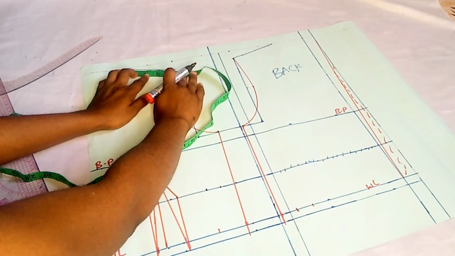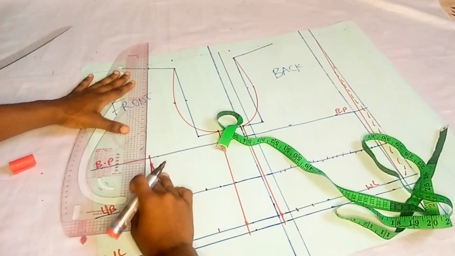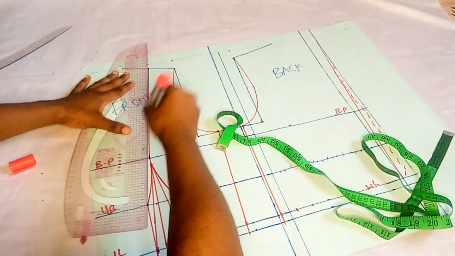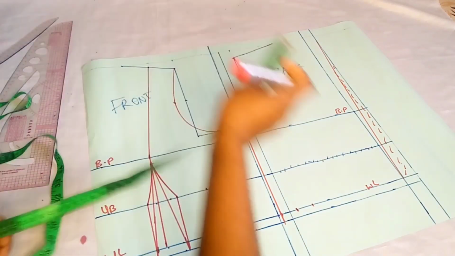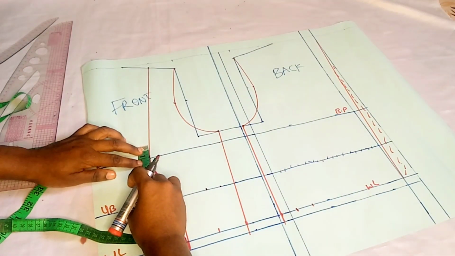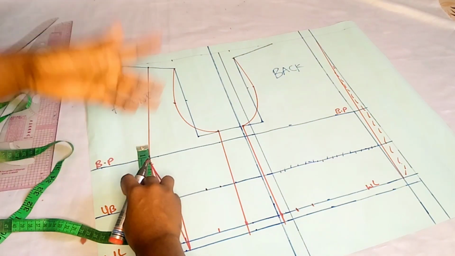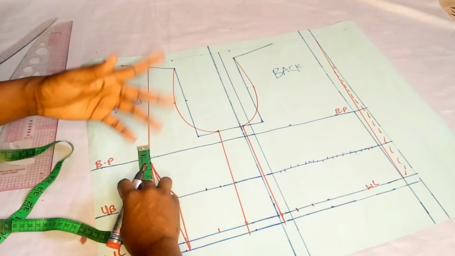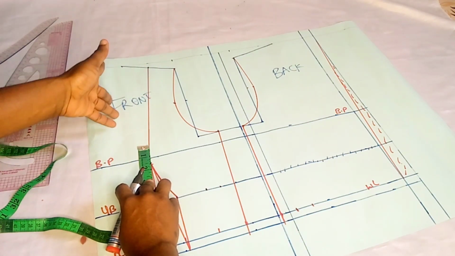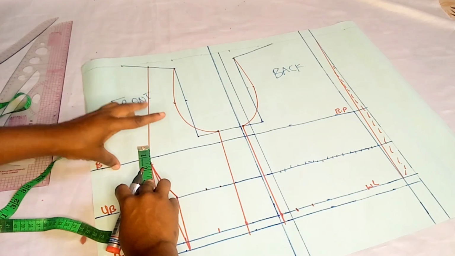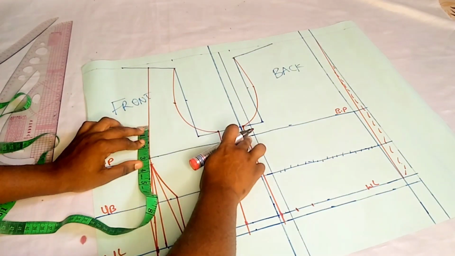So having done that, I'm going to get the midpoint of my shoulder and connect it to my bust point line. Did you see it? So I'm going to now determine how I want the dilution to be, how covered I want it to be on the upper part. It can either come up by 2, 3, 4 inches depending on how much cleavage you want to show.